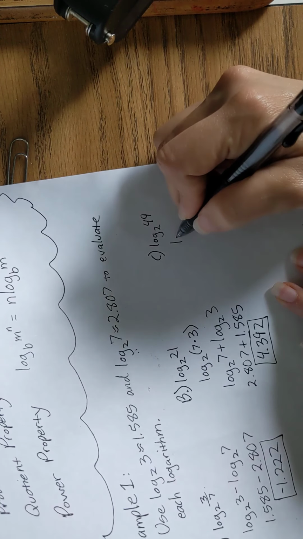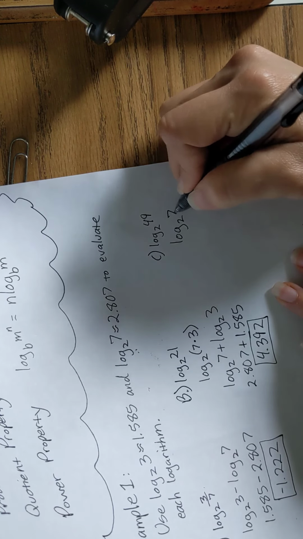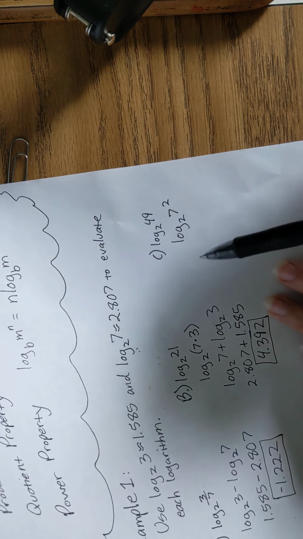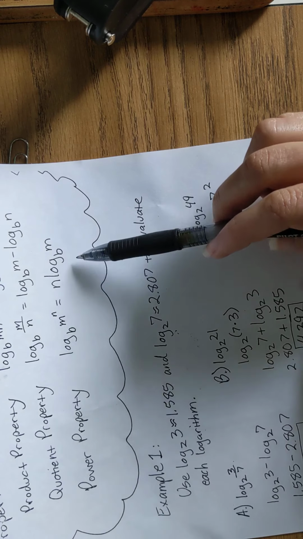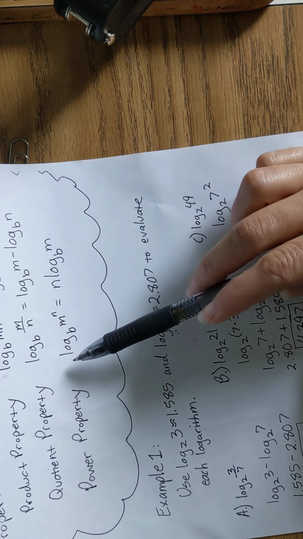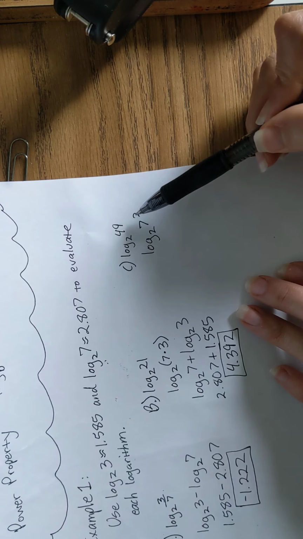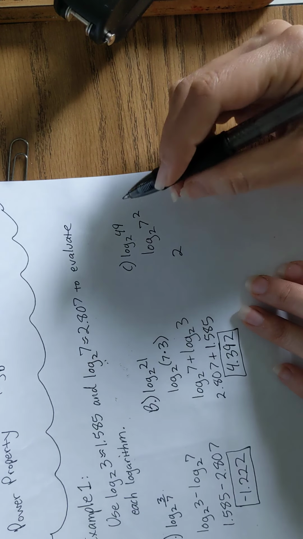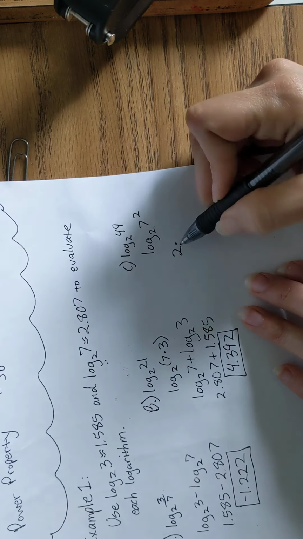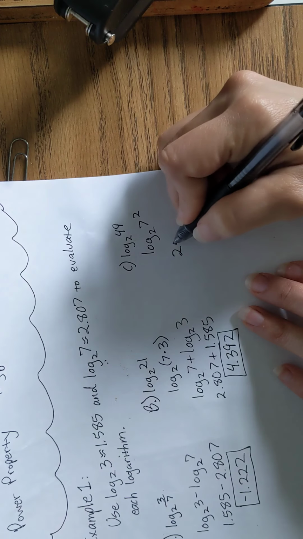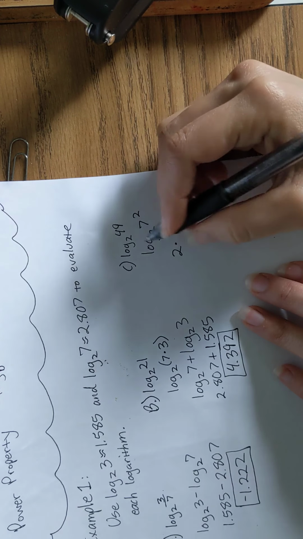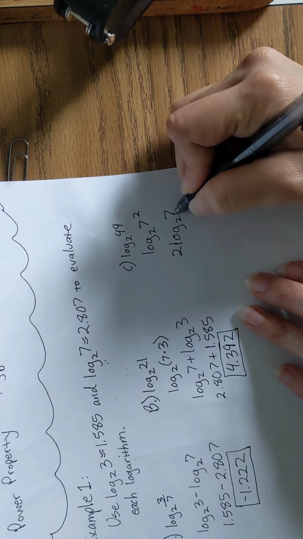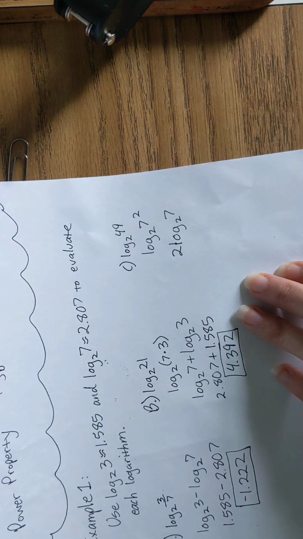So I'm going to put in log base 2 of 7 squared. And now I can use this property here that we had, where I'm going to take the power and put it in the front. So I'm going to put this 2 in the front. So this is going to become 2 times log base 2 of 7, but we're just going to put 2 log base 2 of 7 like this.